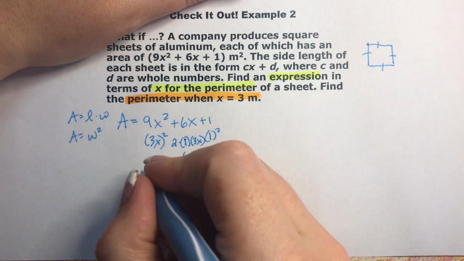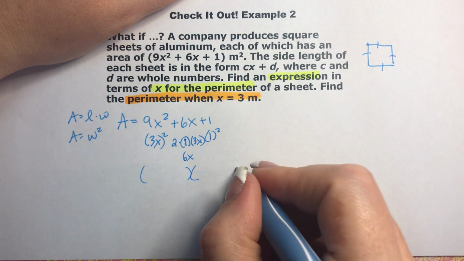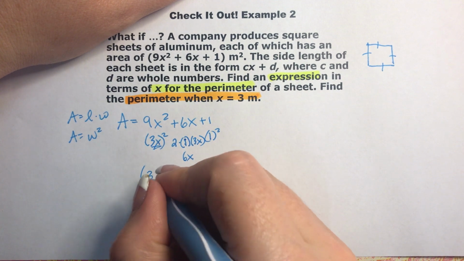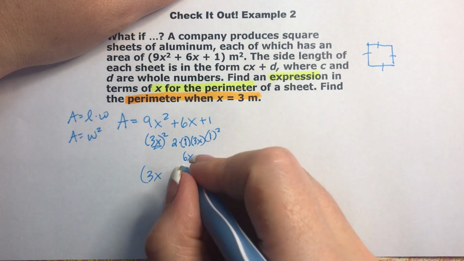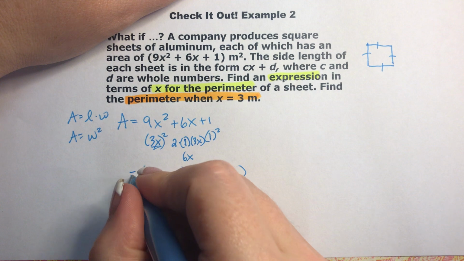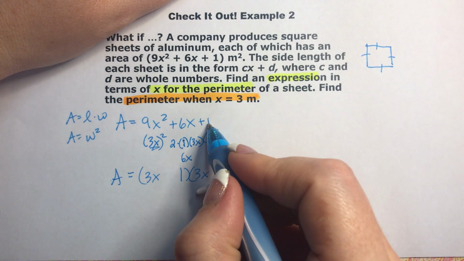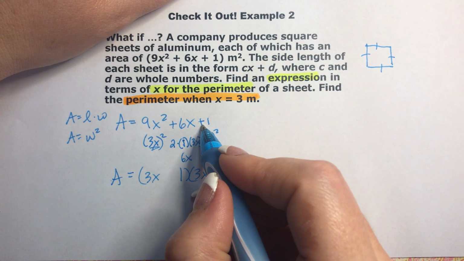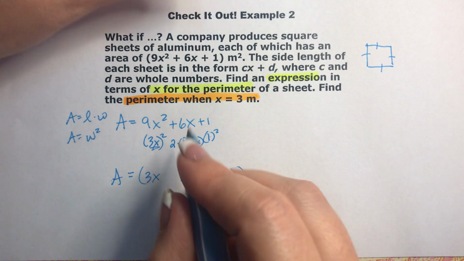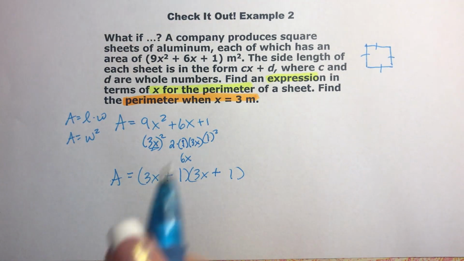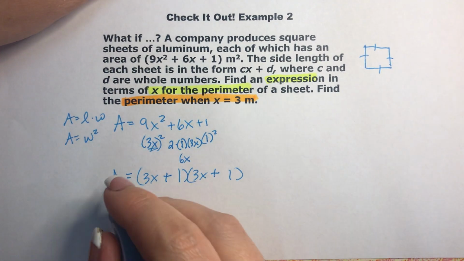So woohoo, it is. And then it's one of these, 3x, 3x, and one of those, 1, 1. This is going to be my area. Because this is positive, both signs have to be positive or both have to be negative. This is positive, so both signs are positive. So this is my area formula.